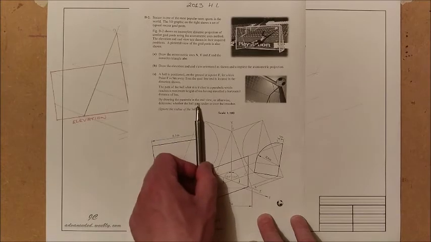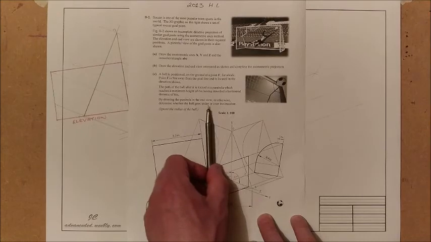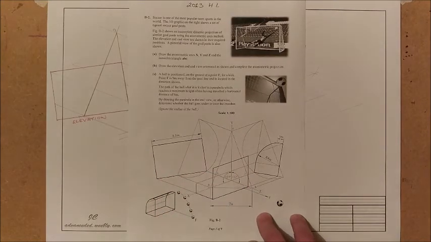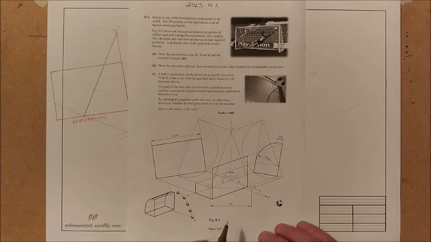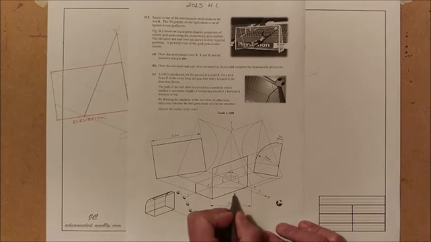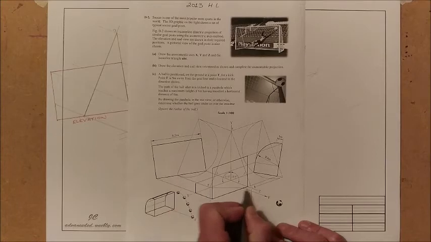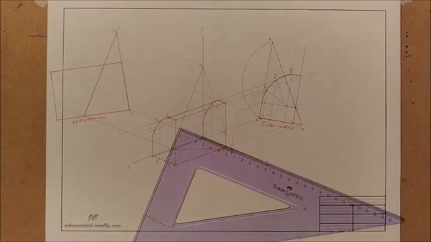By drawing the parabola in the end view, or otherwise, determine whether the ball goes under or over the crossbar. So the first thing I'm going to do here is get the position of point F. Now we can see from the drawing in the exercise that the point F is where the goal line crosses the bottom trace, or the horizontal trace, of the initial triangle. Okay, and it's running out parallel to our z-axis.